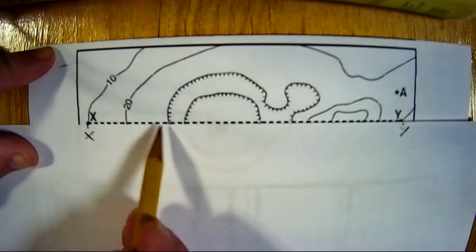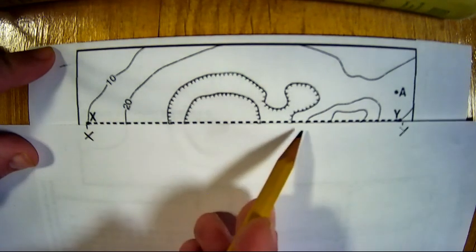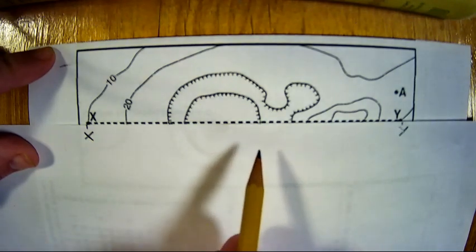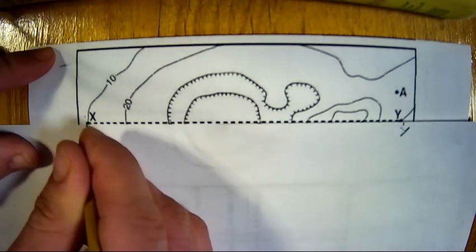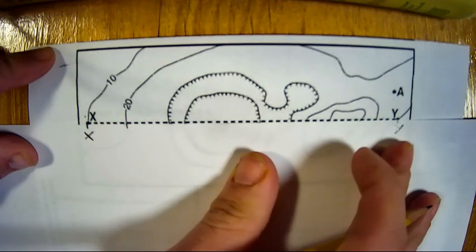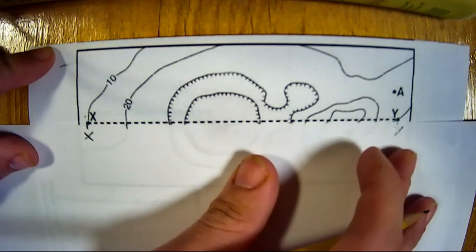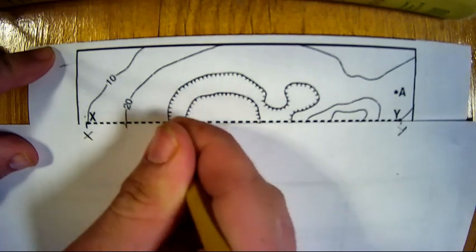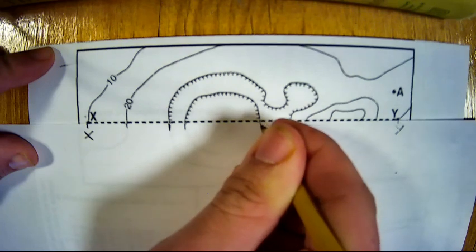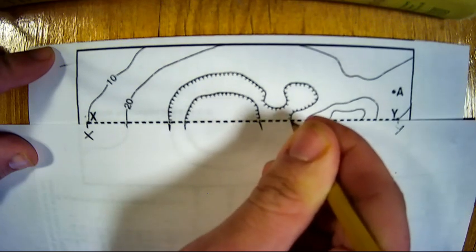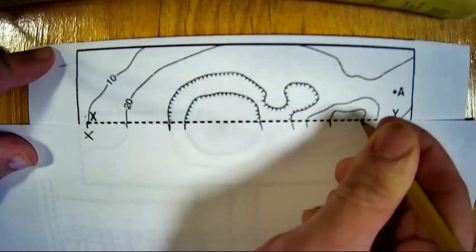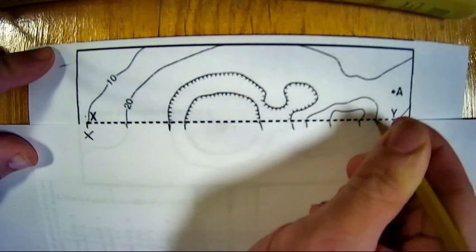Now, what I'm going to do is mark off each one of these contour lines or hatcher lines as they cross my scrap paper here. So I'm going to start right here. I'll mark this one first at X. I'm going to mark this one right here. Make sure my paper is lined up properly. Put another mark right there. And I'm just going to keep marking as we cut across this whole map.